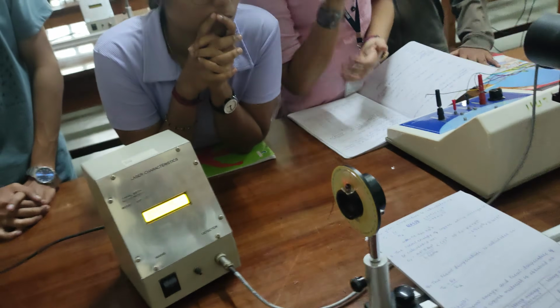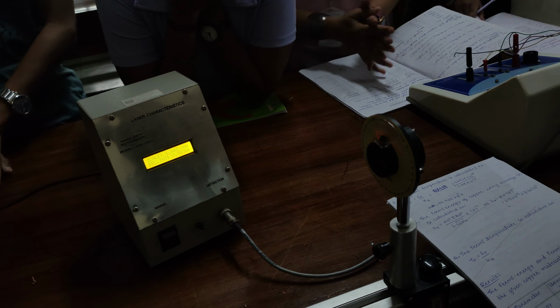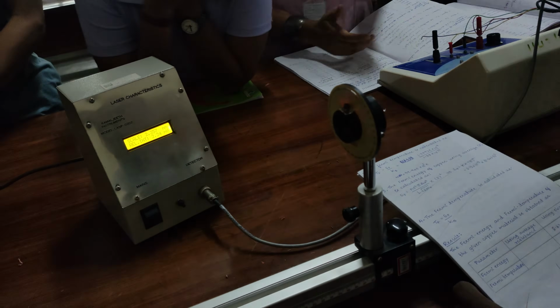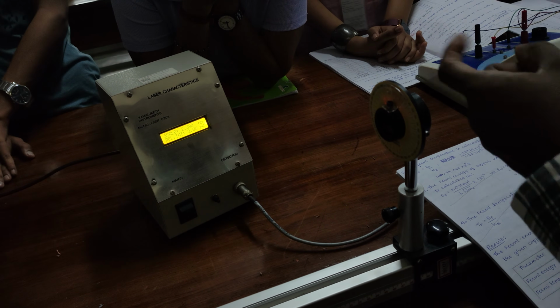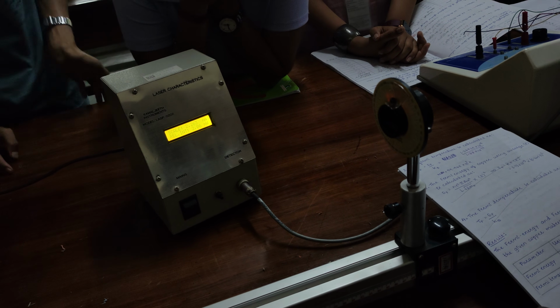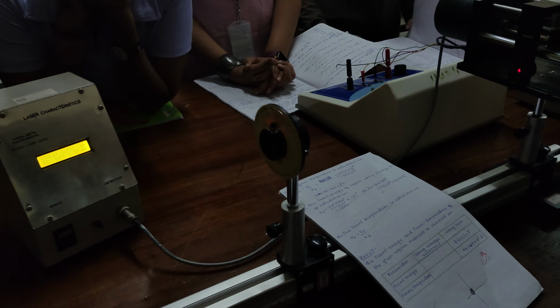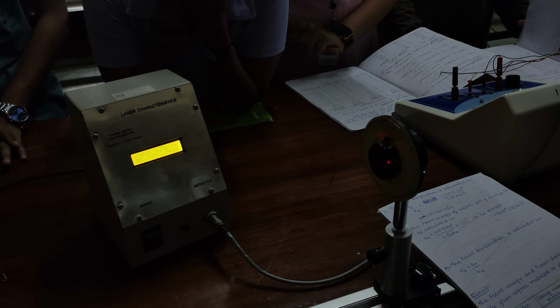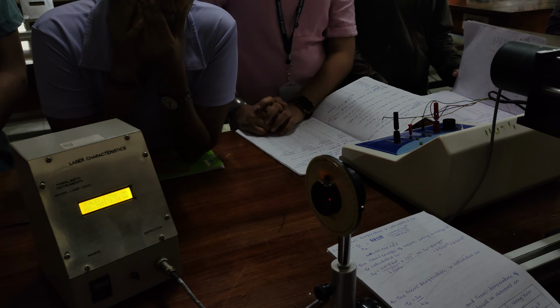By just turning this, once I turn this, it is increasing right now. You keep turning this till you get the maximum value. Now it has already started decreasing, so I will go back in reverse order, and then I will get the maximum value on the relative intensity. So 2.34 is the maximum value in this setup. In another setup, it may be 2.75. In some other setup, it may be 2.95.